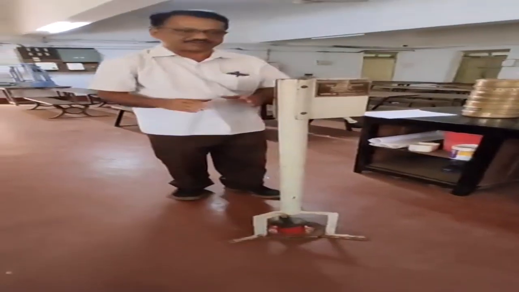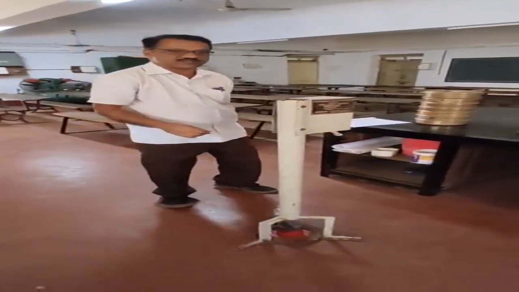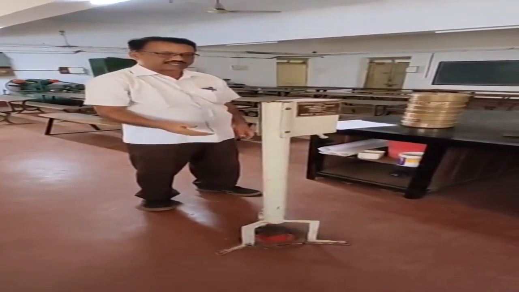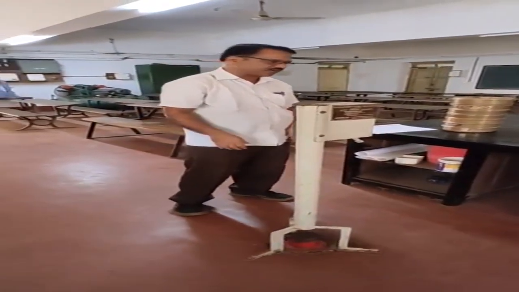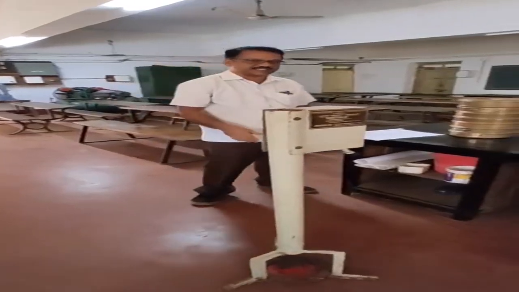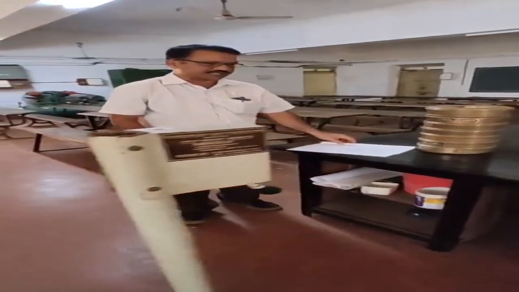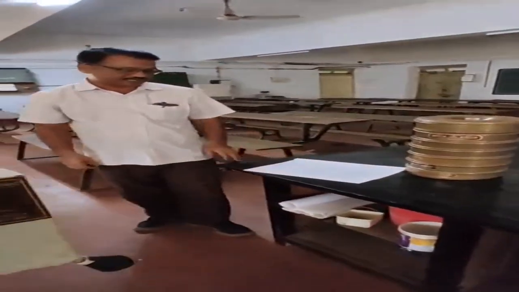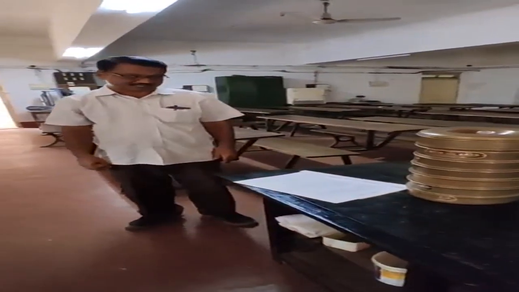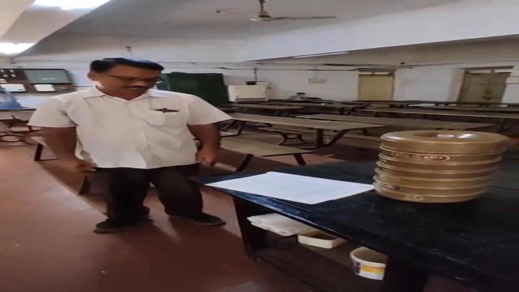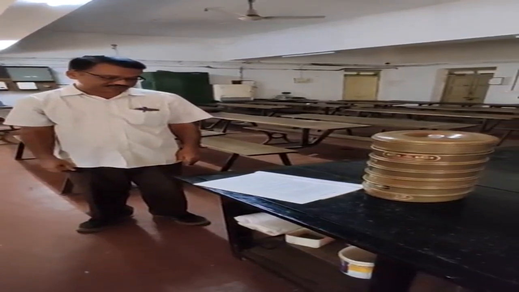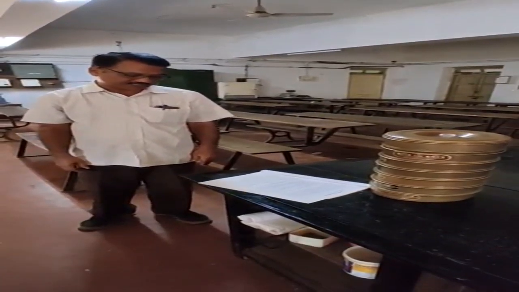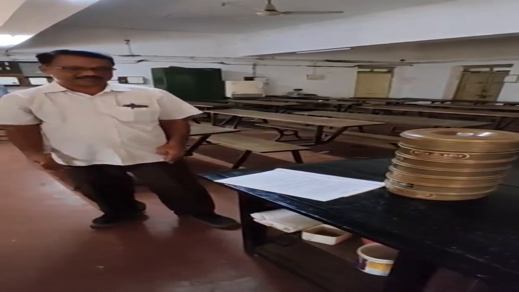After 50 drops, the sample which is ground is taken out and the screen analysis is carried out. For this screen analysis, we have to take 8 mesh screen, then 14, 20, 28, 35, 48, 65, 100 and pan.